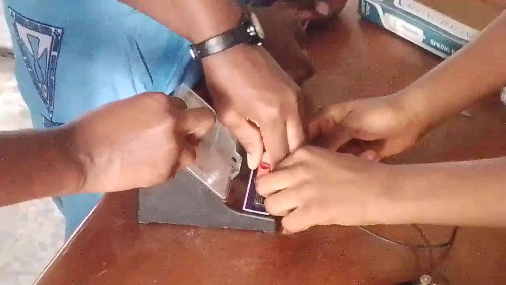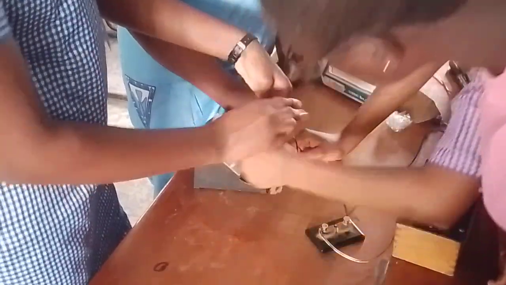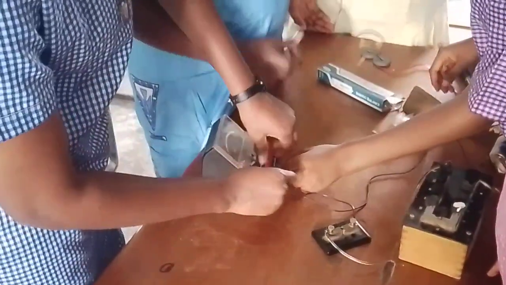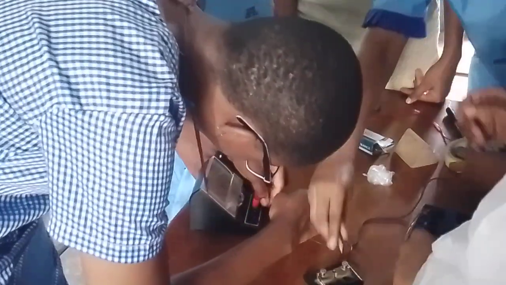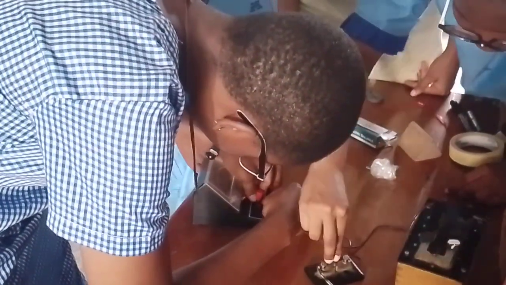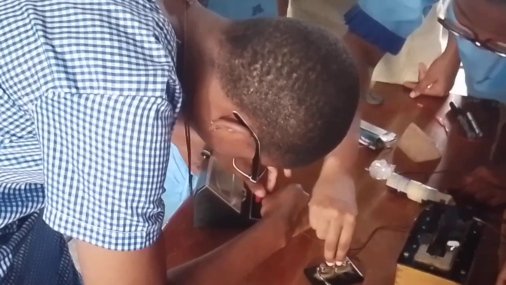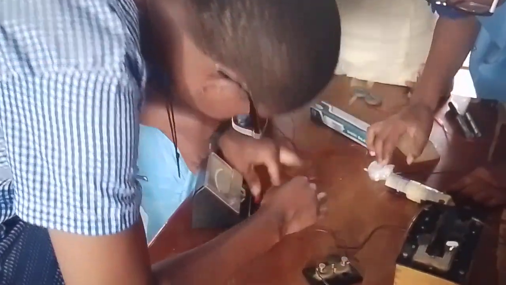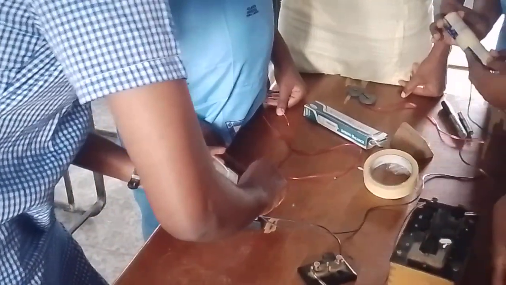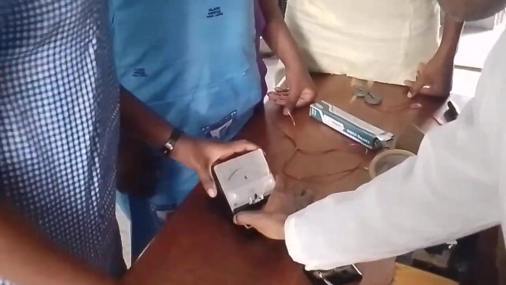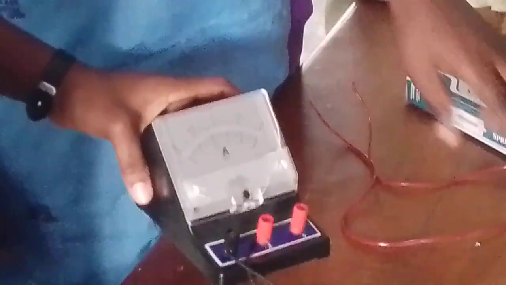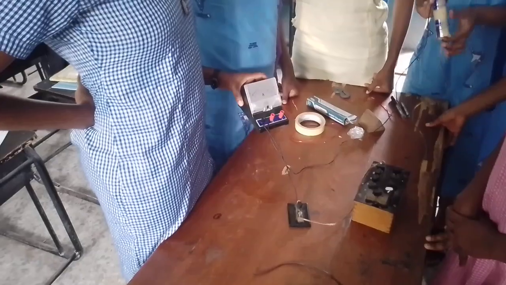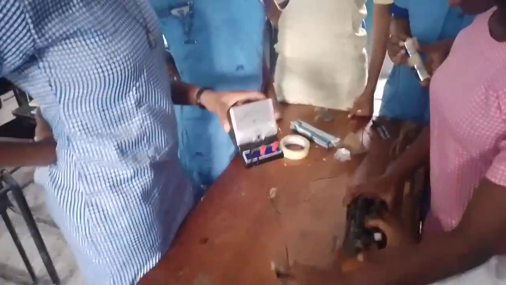It's not on yet. You've not yet closed it. You've not yet closed your key. You have to close your key. Okay, do you have a deflection? Yeah, let's see. Okay, so the ammeter is deflecting. Yes, I know. You can't really see it very well. Can you bring the ammeter closer?